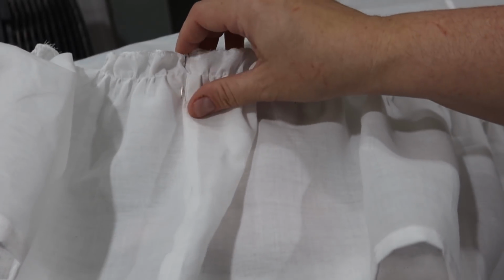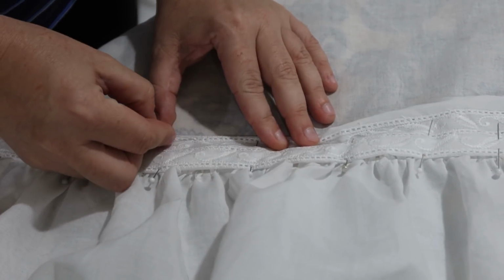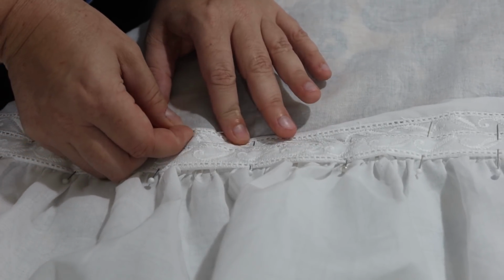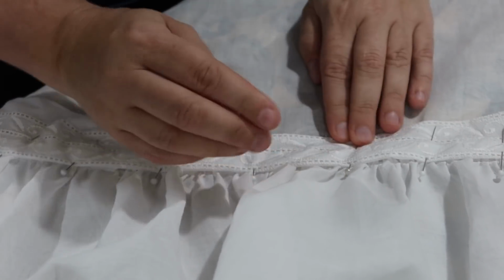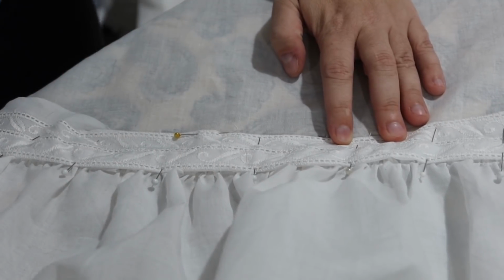I pinned the ruffle on, and then for both a decorative element and to finish the top cleanly, I added a lace border. This is just some cotton insertion lace that I used as a border by turning under both the raw edges and then sewing it down both sides with a zigzag stitch.